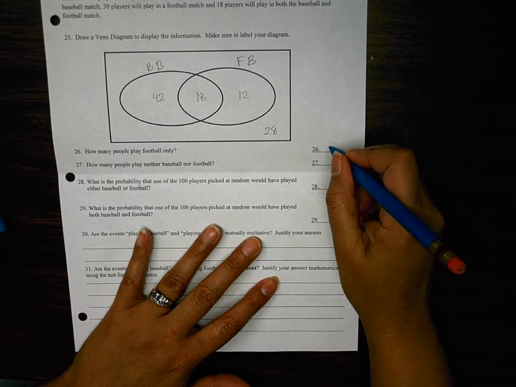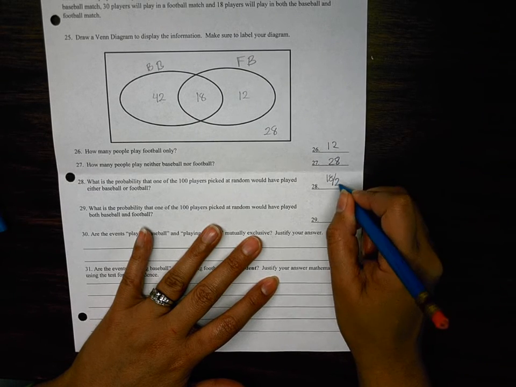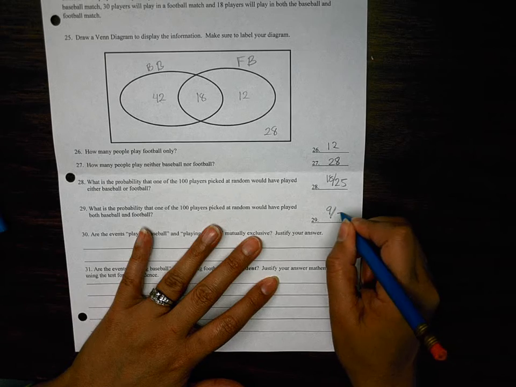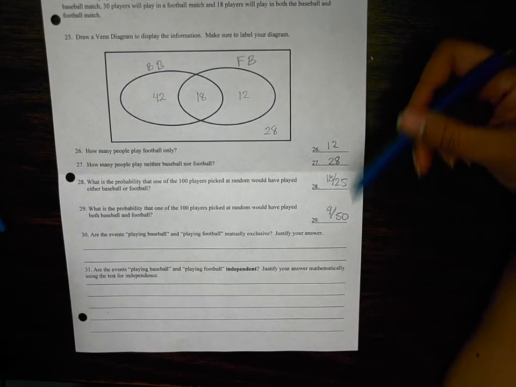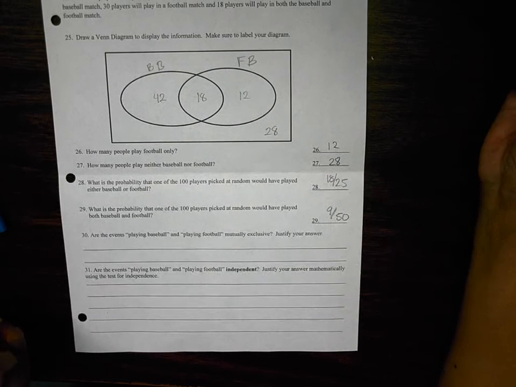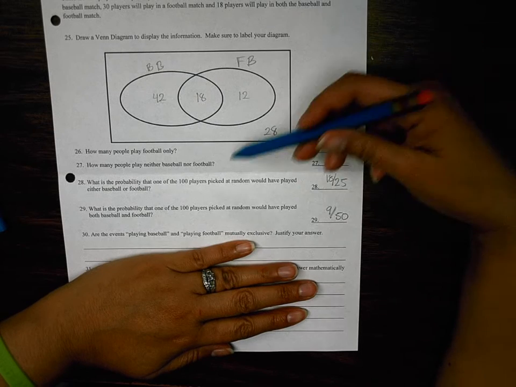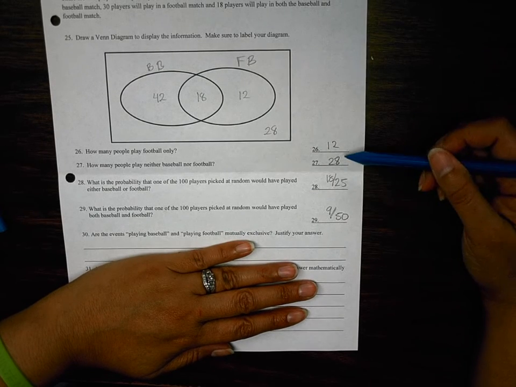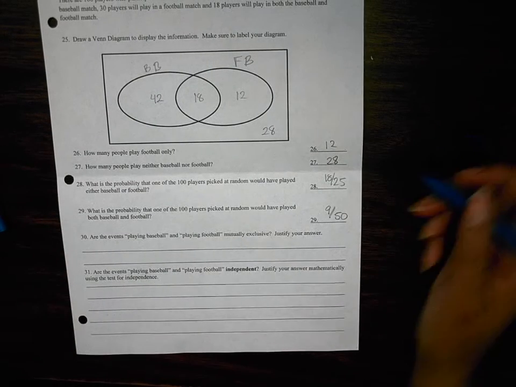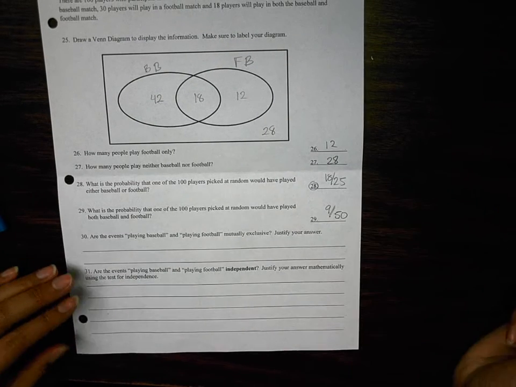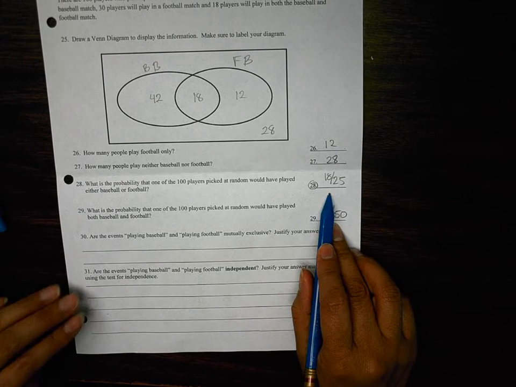I'm going to give you some answers here, and you can tell me if you have questions. Okay, so I'm going to put 12, 28, 18 out of 25, and 9 out of 50. Keep in mind, you can't just write down the answers and not show your work. If you give this to me and you don't have any work, you're going to get a 0. Before I go over 30, 31, any questions on 26, 27, 28, 29, all of which will be on the test? 28. 28, any others?